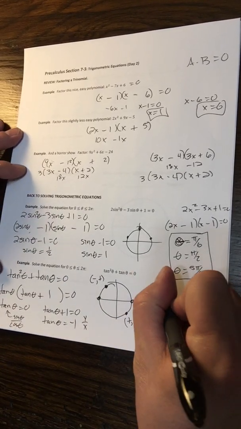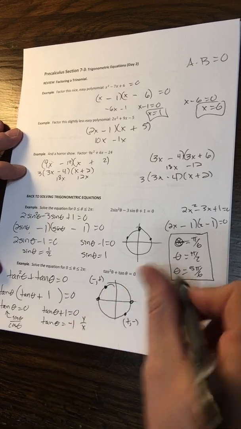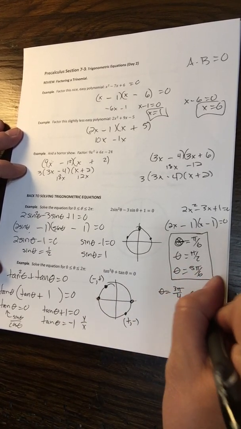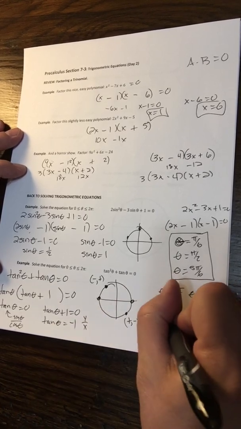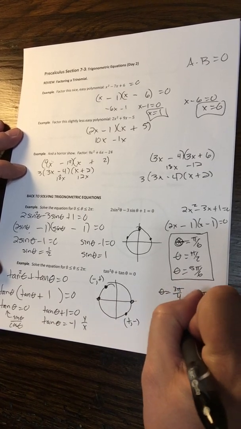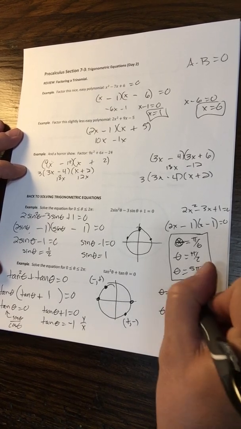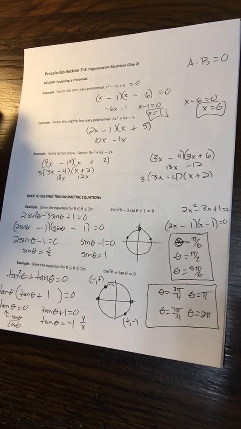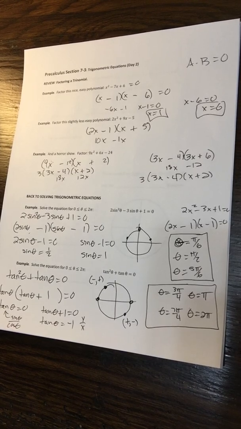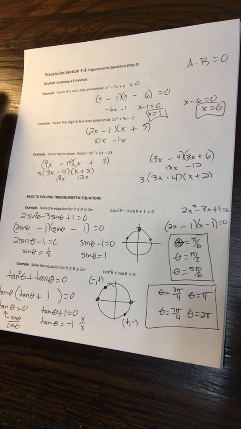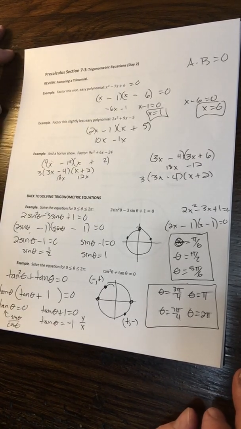So my answers, theta equals this one, 3 pi over 4. This one, pi. This one, 7 pi over 4. And this one is 2 pi, or I guess I could have said 0 if I had to, right? Okay, a lot tougher than yesterday, and I'm going a little fast, so if you have to, rewind it and listen to it again, maybe before you try your homework.